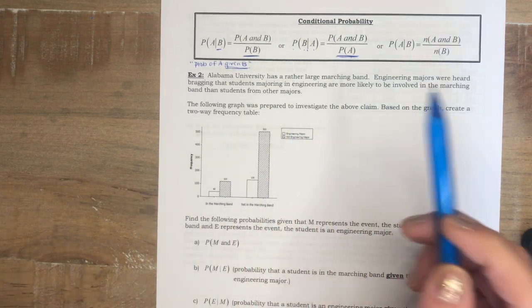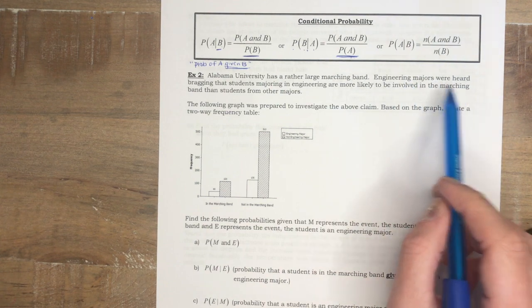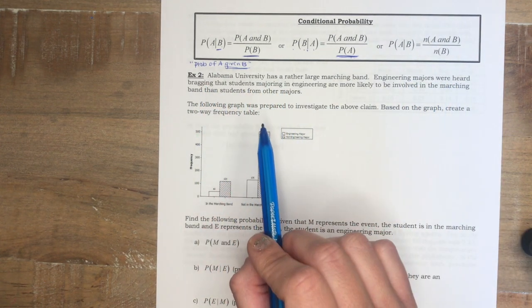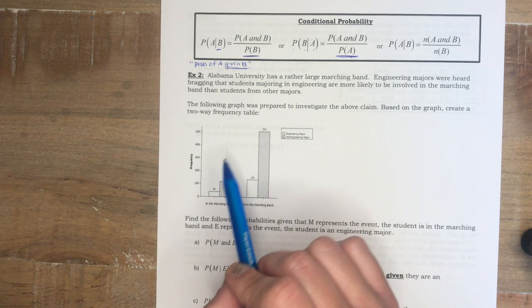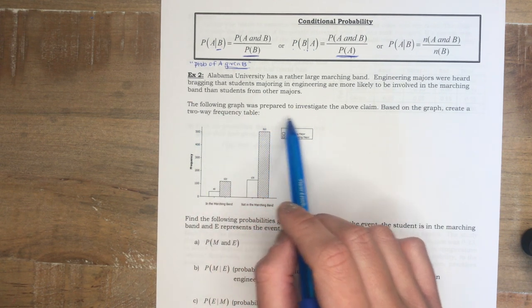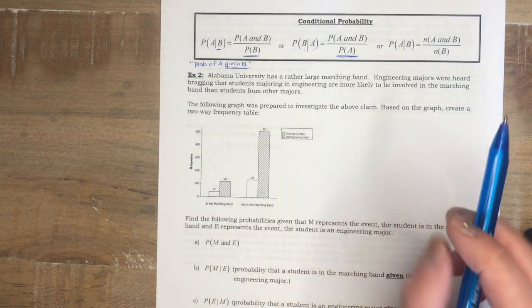All right, so example 2 says Alabama University has a rather large marching band. Engineering majors were heard bragging that students majoring in engineering are more likely to be involved in the marching band than students from other majors. The following graph was prepared to investigate the above claim. Based on the graph, create a two-way frequency table.